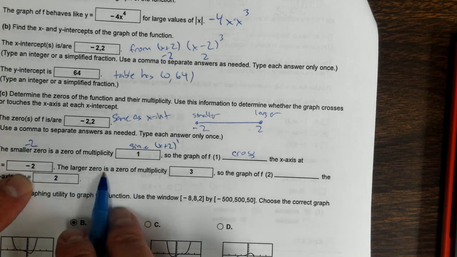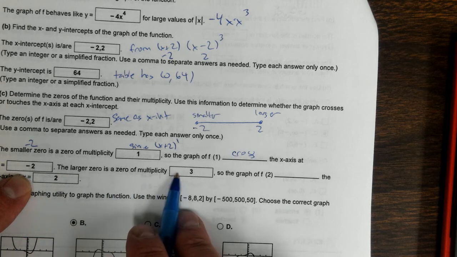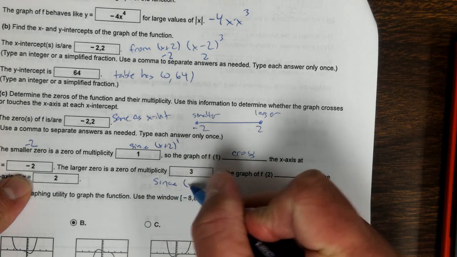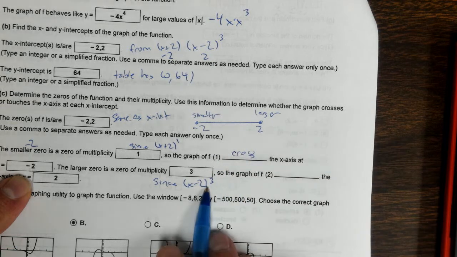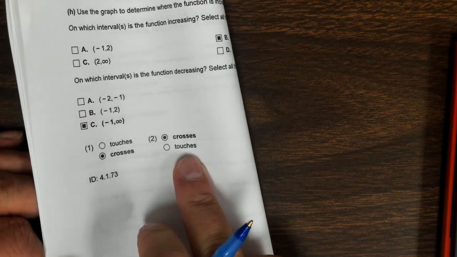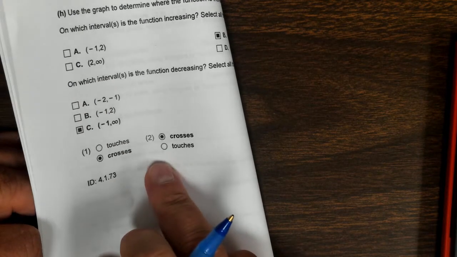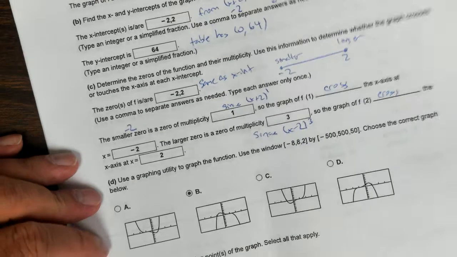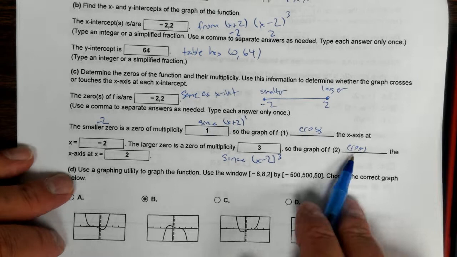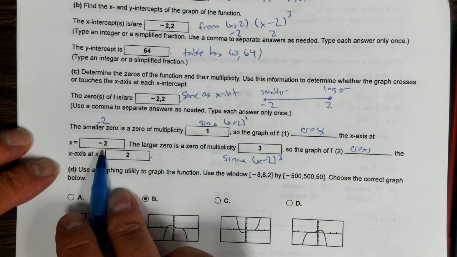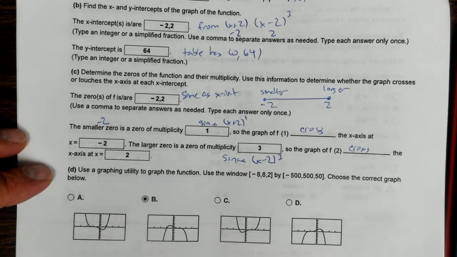For the other one, the larger one, that's going to be multiplicity 3, since it's x minus 2 to the third power. So that would also cross. So you can see over here it says cross. Now notice they have the order changed, but they're both cross. So that crosses at positive 2. So the smaller one is negative in this case, the larger one is positive.